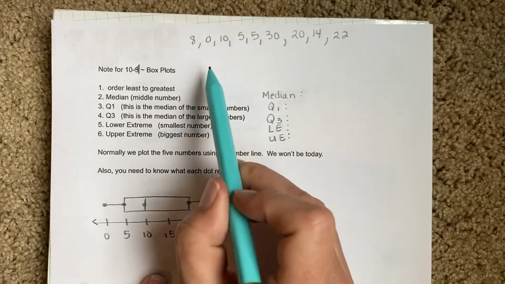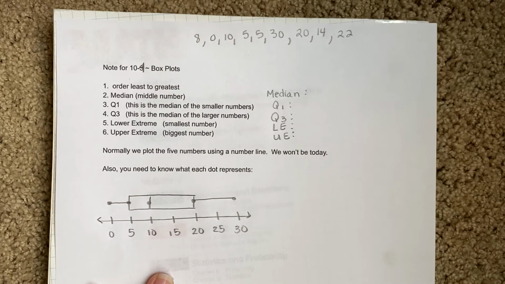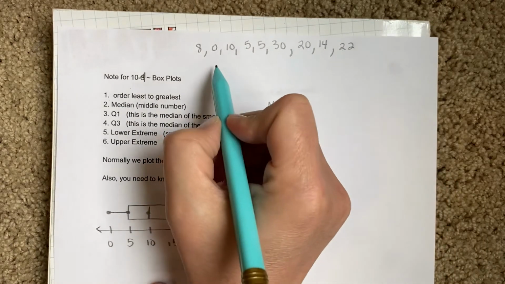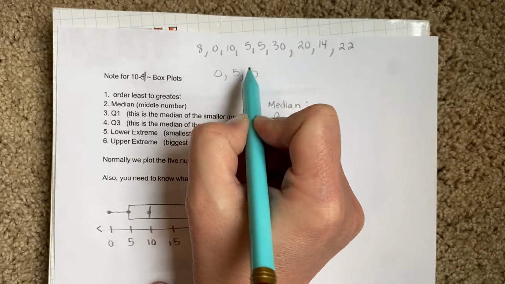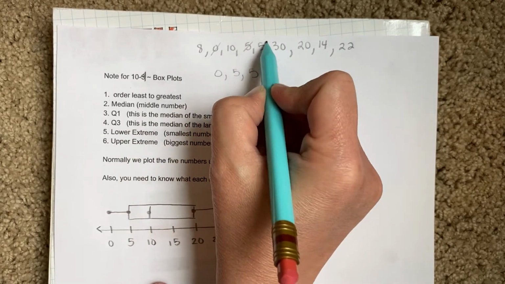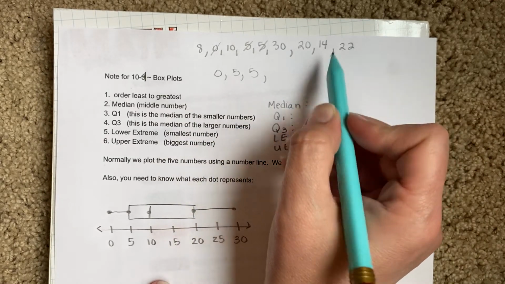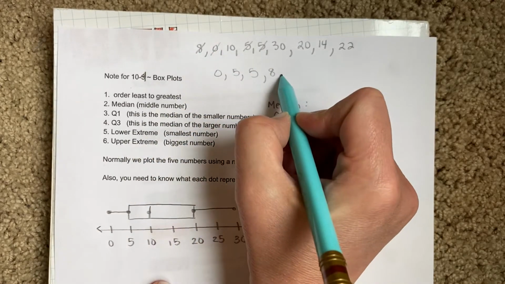So here's my list of numbers. It was asking students how many minutes they worked out in a day. Step 1, put them in order from least to greatest. 0, 5. Sometimes it's easier if you can cross them off, so maybe on the assignment you'll have to write them down and then cross them off so you make sure that they are in order and you don't miss any numbers.